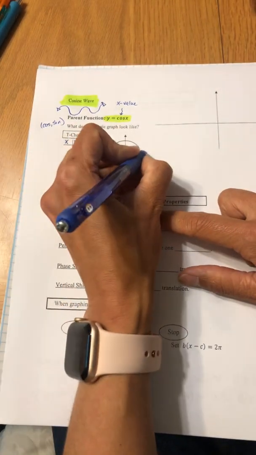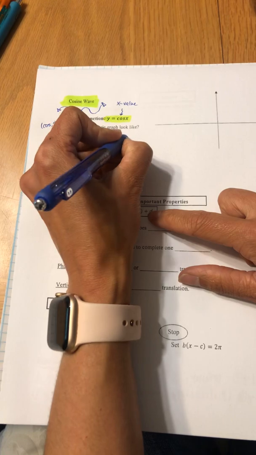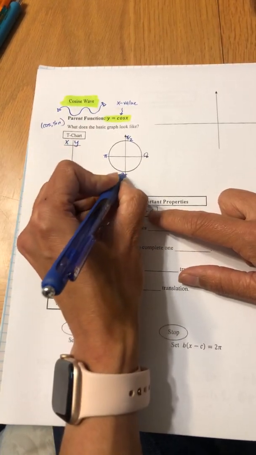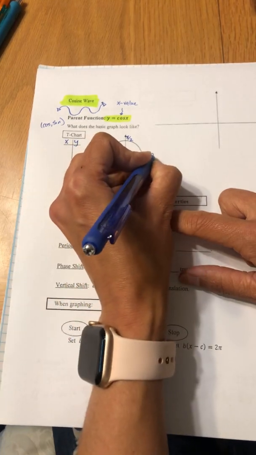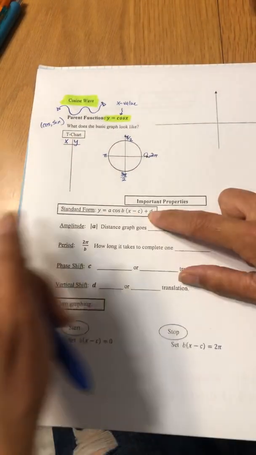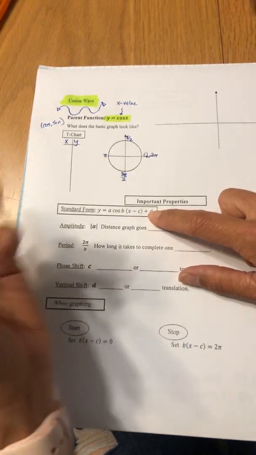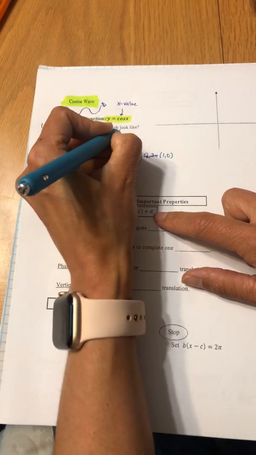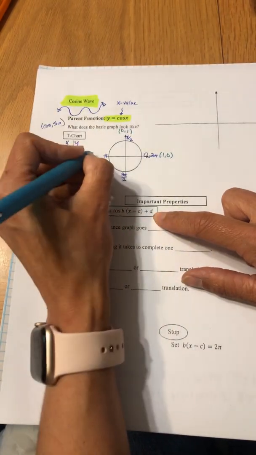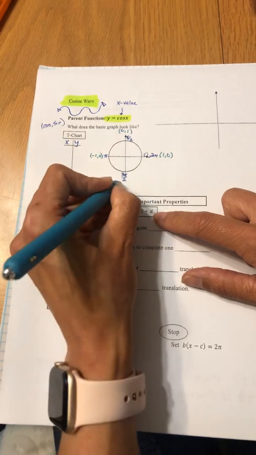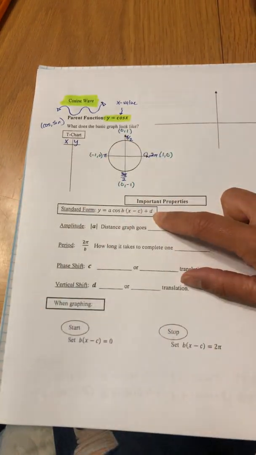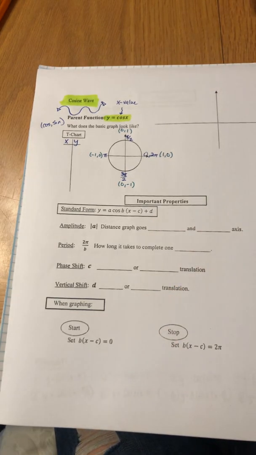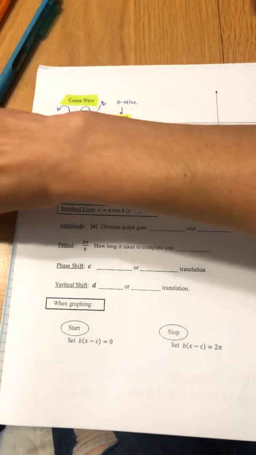So remember, we start at 0 and then going counterclockwise around, pi over 2, pi, 3 pi over 2, full circle back to 2 pi. And then our coordinates were the points (1, 0), (0, 1), (negative 1, 0), and (0, negative 1). Okay.